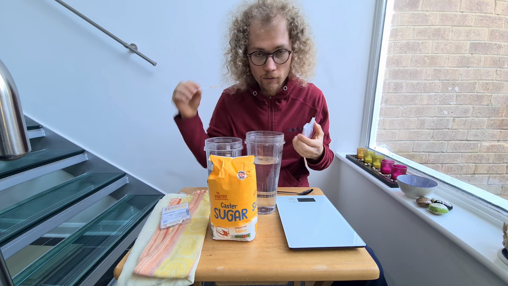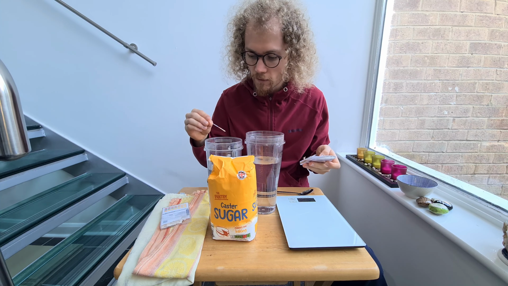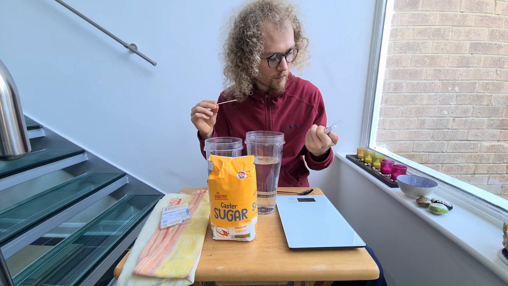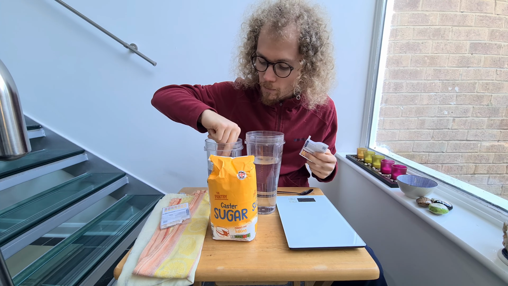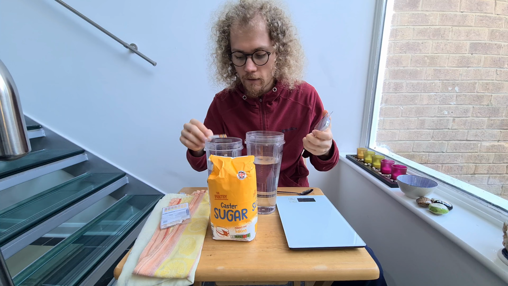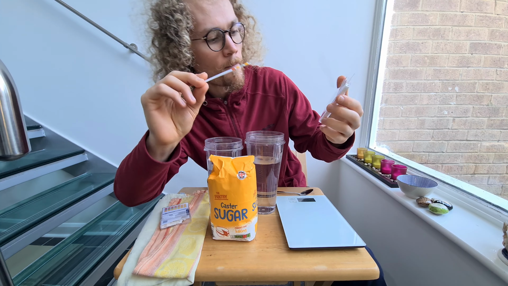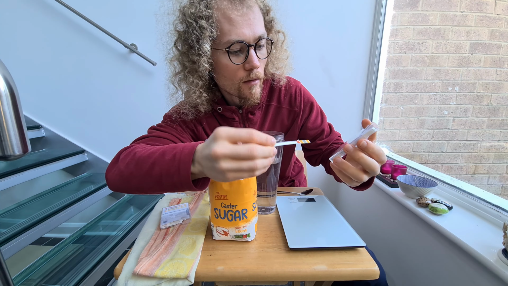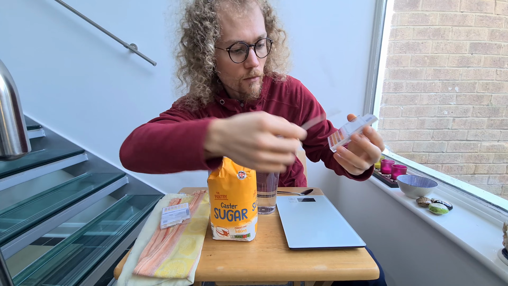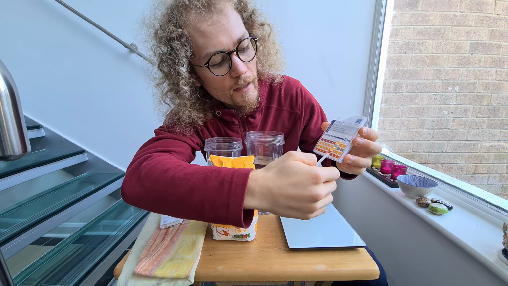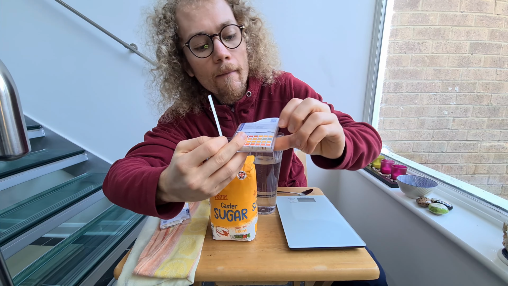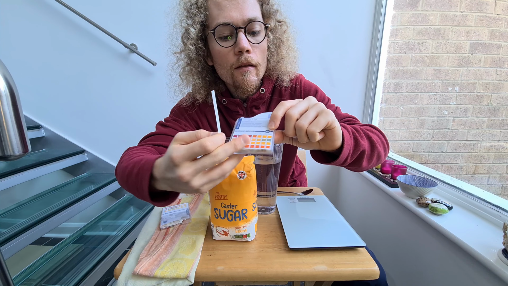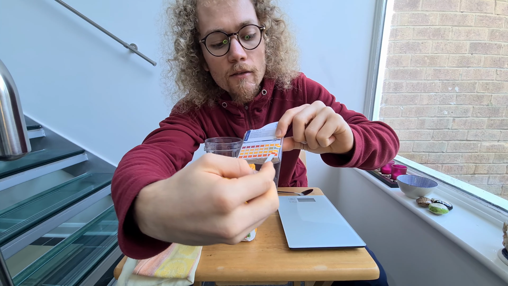So you just dip it in, and we'll have a look. Is this the 0 to 14? Yeah, 0 to 14. So boom. And if we look on here, this is just the water. So there's a set pH of 7 there. We match that up.